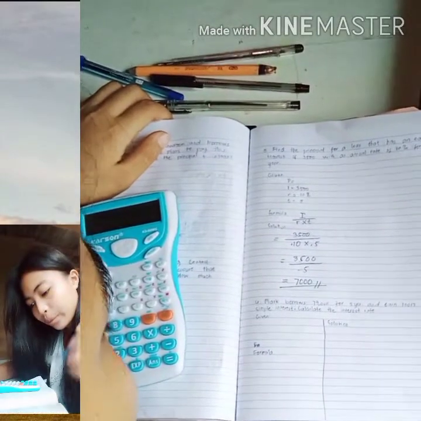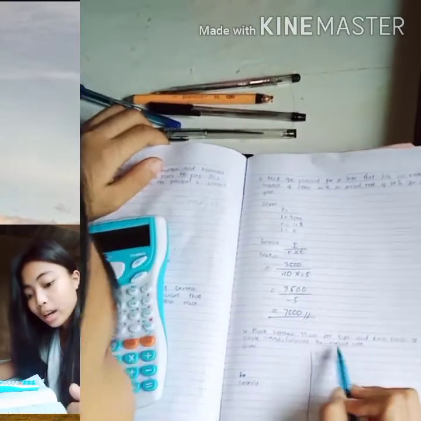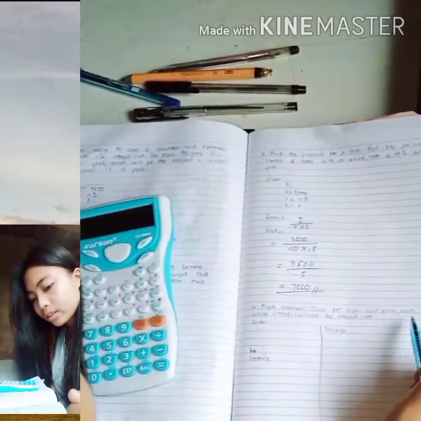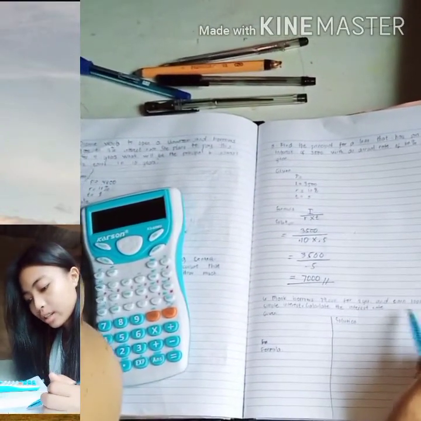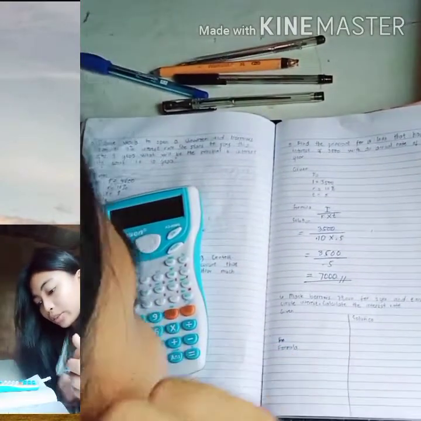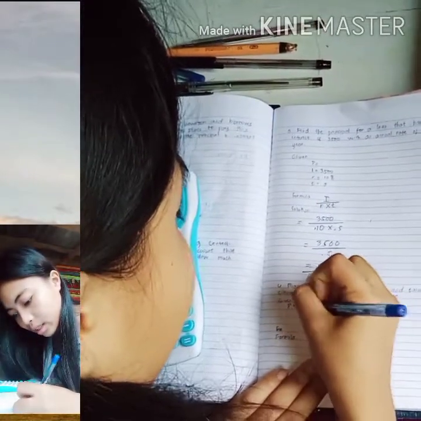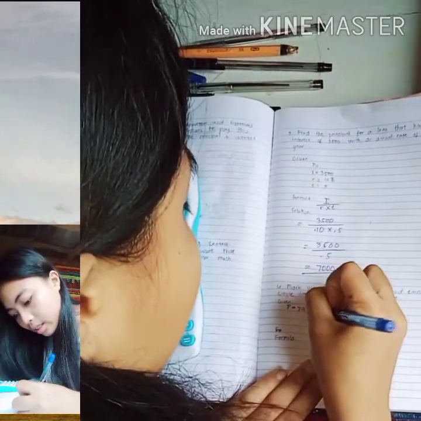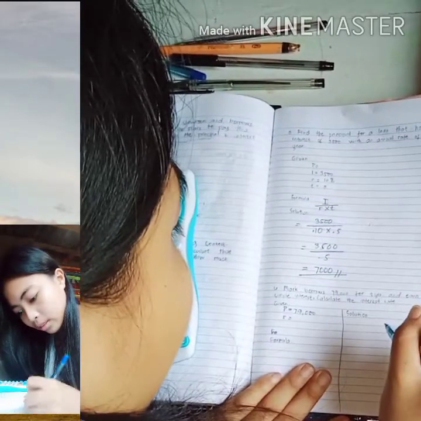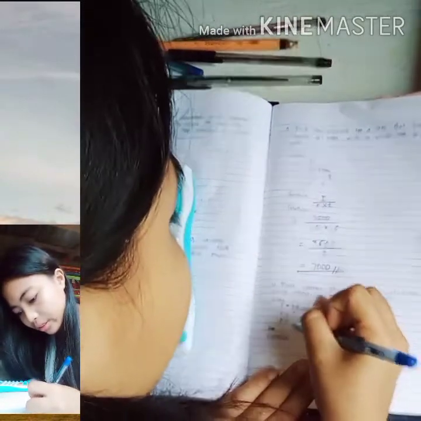Problem number 6 is: Mark borrows 79,000 for 2 years and earns 1,017 of simple interest. Calculate the interest rate. So we're going to find out the rate for this problem. We have here the principal, 79,000. Rate is missing. Time is 2 years.